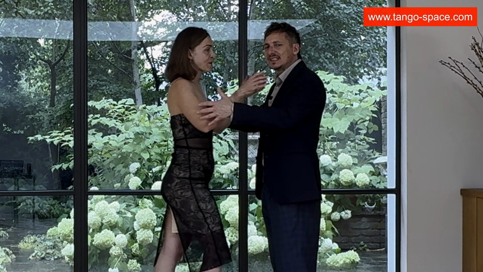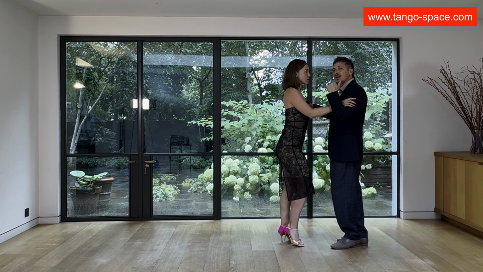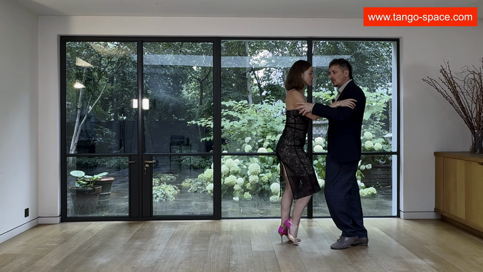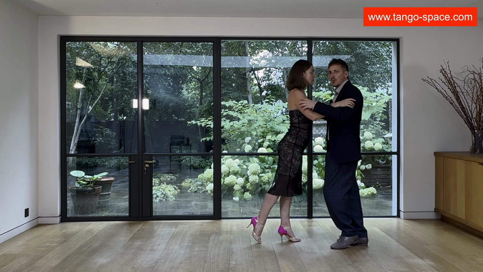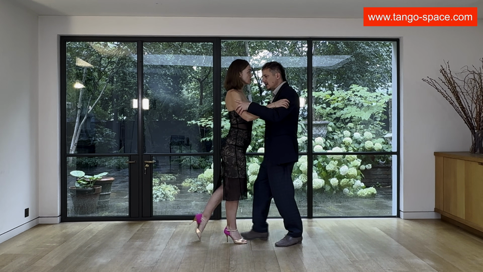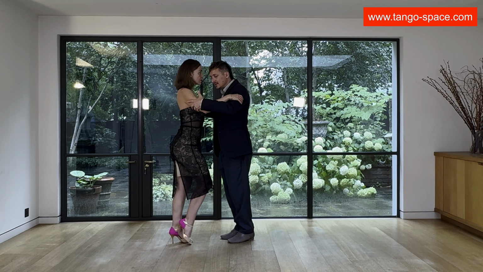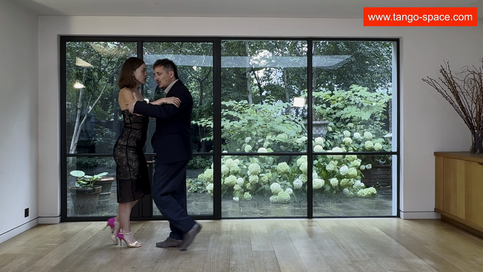The second way that we use to transition from parallel system to cross system is from the walk. And we do this in a very simple way. How we do this is by me as a leader, I do a secret change of weight. So basically, if we are walking inside or walking outside, it doesn't matter. In any walk, if I hold this position and I change my weight, I go in cross system.